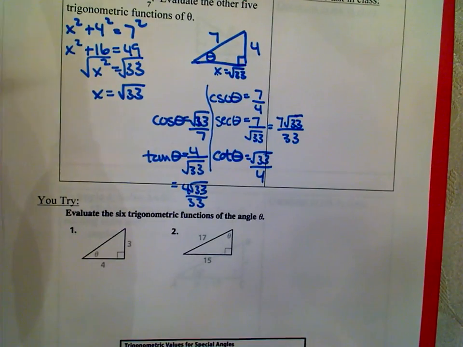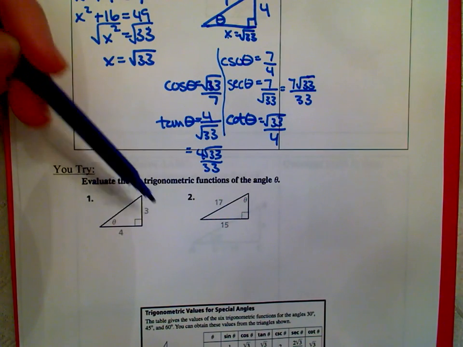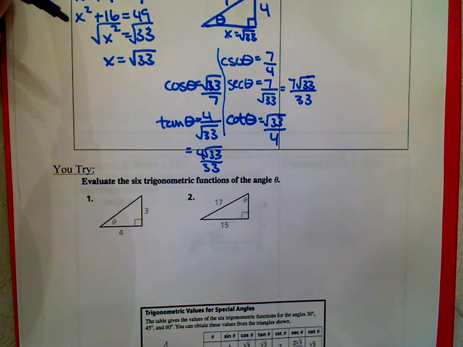Now, tomorrow in class, we will answer the questions that you have written in the box. The you try problems will be the problems that we do in class together, just to go over and clarify any questions, concerns, things like that you have.